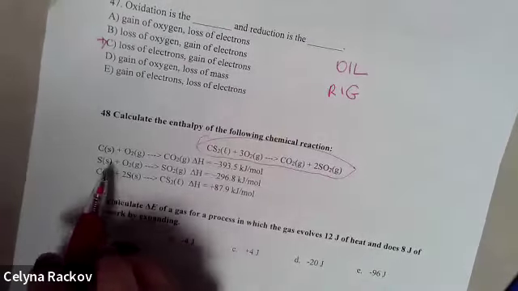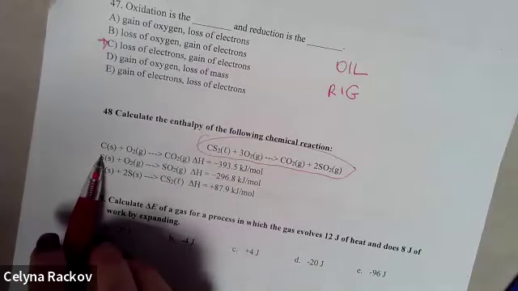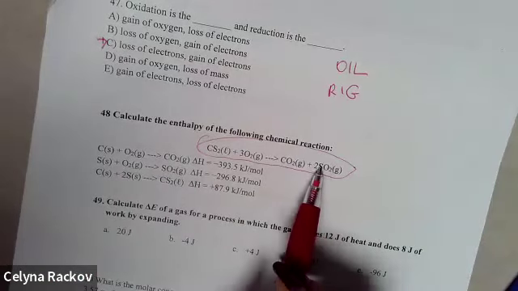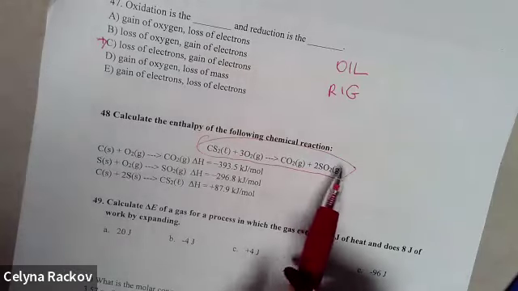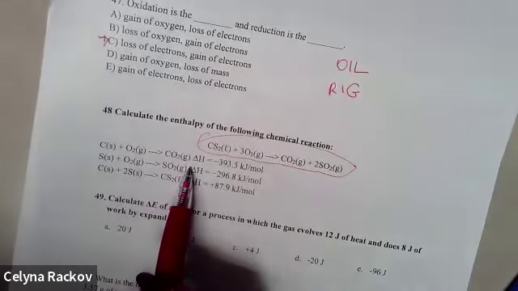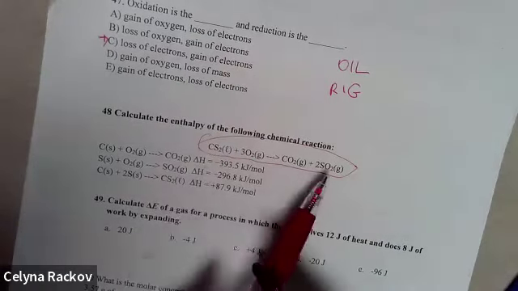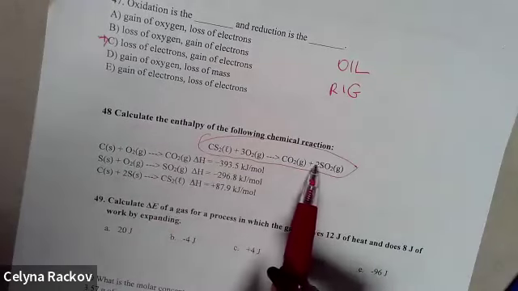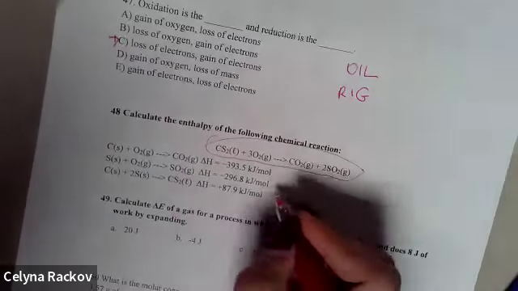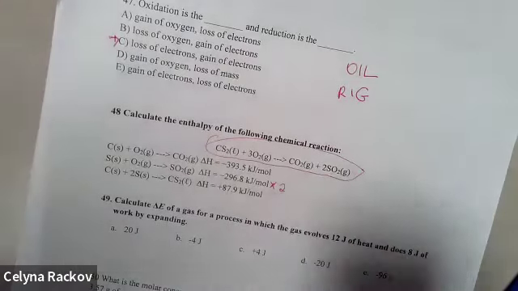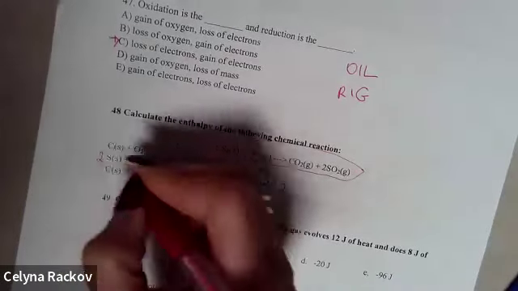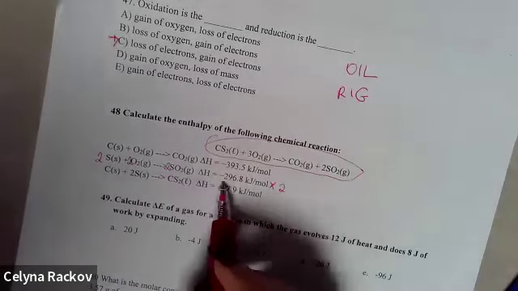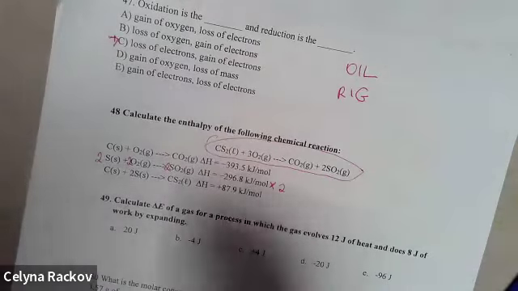Now let's look at the second one. The second one has sulfur, oxygen, and sulfur dioxide. Here we have sulfur dioxide in the product side, and this one is also in the product side. But what's the difference between this one and that one? Here you have only 1 mole of sulfur dioxide, and here you have 2 moles of sulfur dioxide. So let's multiply this equation by 2. If you multiply by 2, you have 2, 2, and 2. And we also need to multiply the enthalpy change.